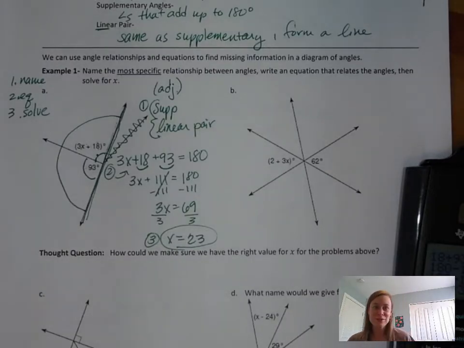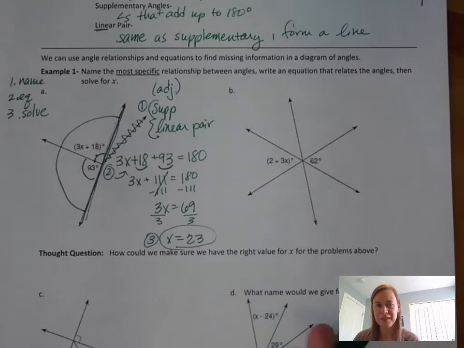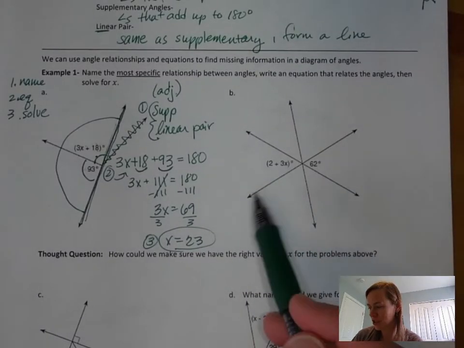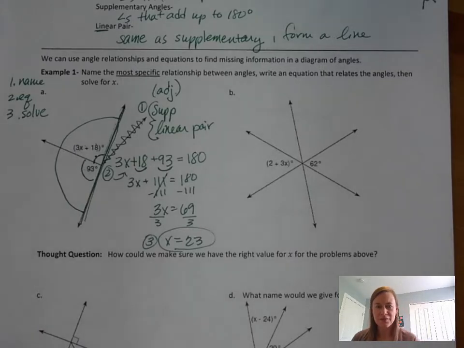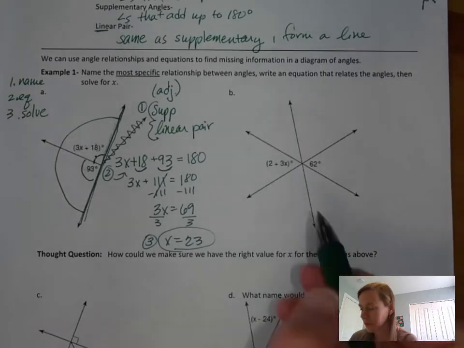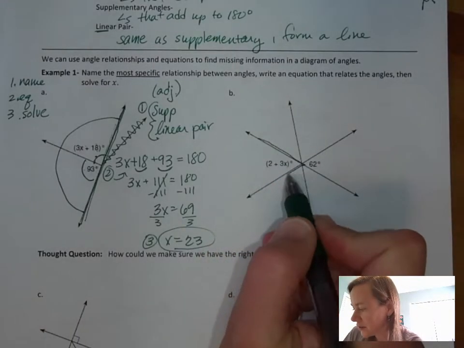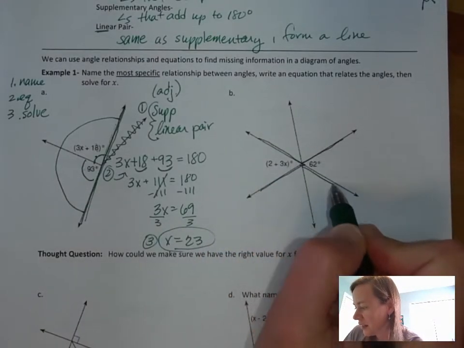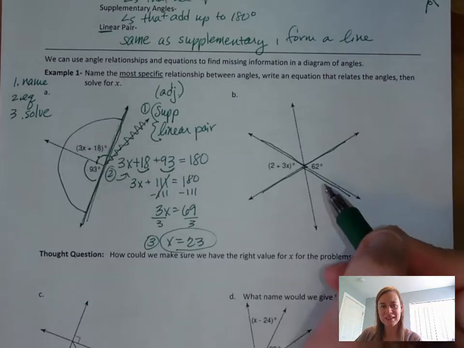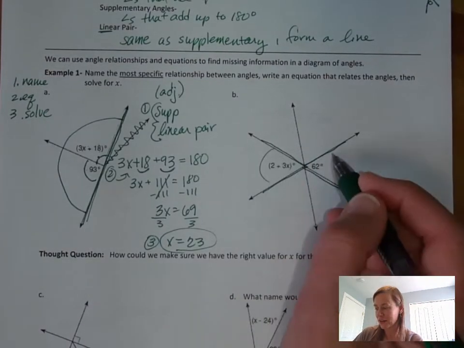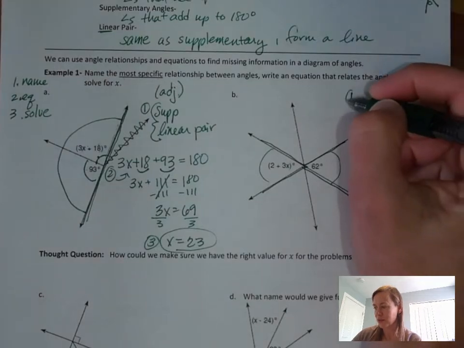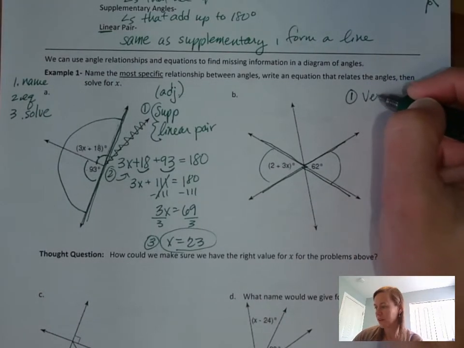All right, let's go ahead and do another example. Okie dokie, what is the angle relationship going on here? Are they adjacent? Are they vertical? Are they complementary, supplementary, linear pair? What do you think? Well, I see these two V's here. There's a V and there's a V. You've got these intersecting lines, and they're across from each other too. So you know that these are vertical angles. This one and this one, they're vertical. So for number 1, I'm going to write vertical.